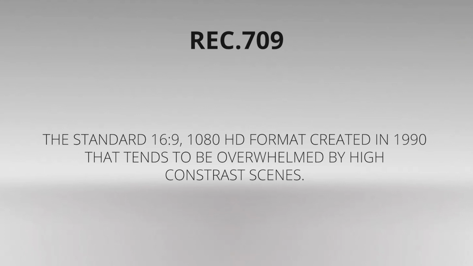Video can be an unforgiving medium, and without proper lighting, it's easy to lose data in both the highlights and the shadows. Luckily, as videographers, we aren't stuck with Rec. 709. You know, the standard 16:9, 1080 HD format created in 1990 that tends to be overwhelmed by high contrast scenes. Until recently, the only thing to fix high contrast was to dump extra light into the mid-ranges in order to compress the dynamic range.